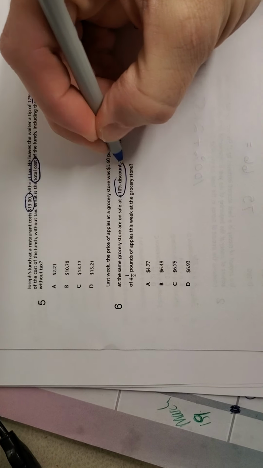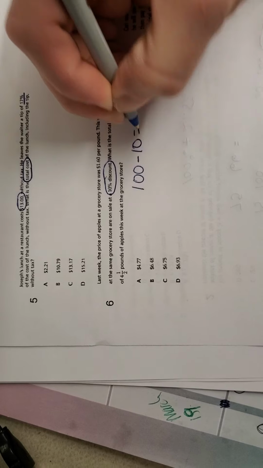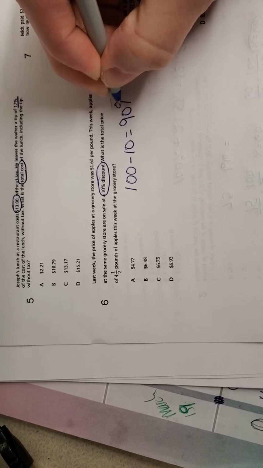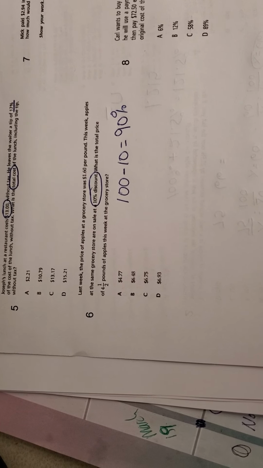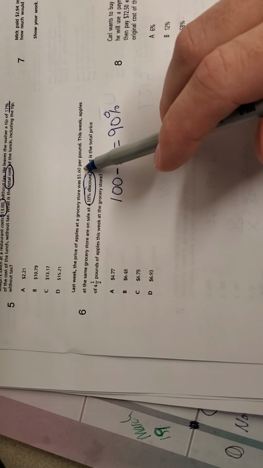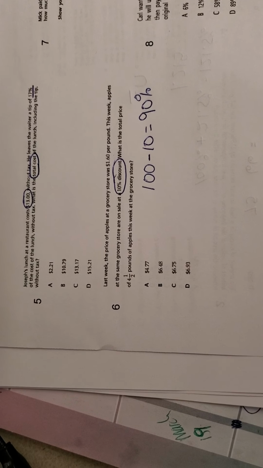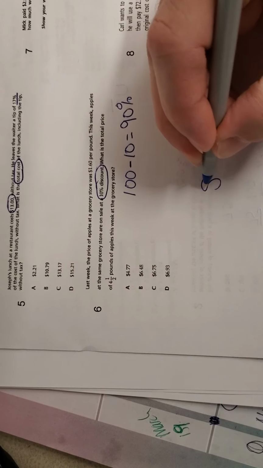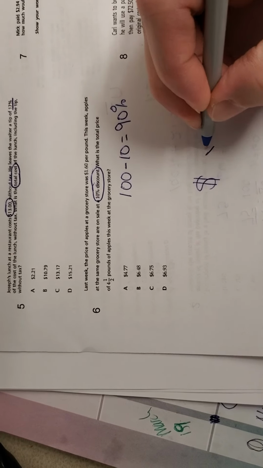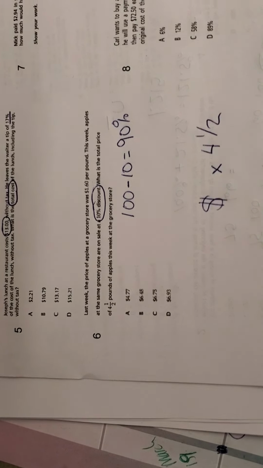So, if it's a 10% discount, that means you went from 100% minus 10%, which is 90%. You set up a proportion using the 90% and the $1.60 per pound. You find the new price of apples. So you take the new price after you get it and multiply it by 4.5, and you will get your answer.